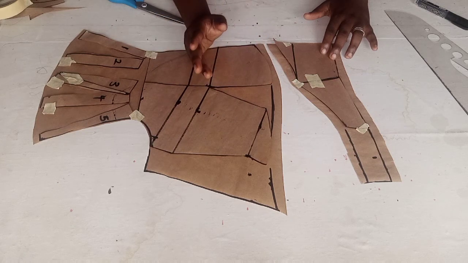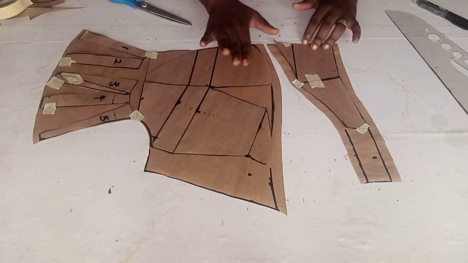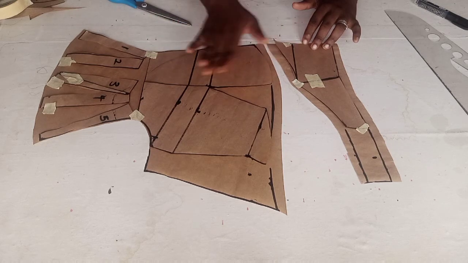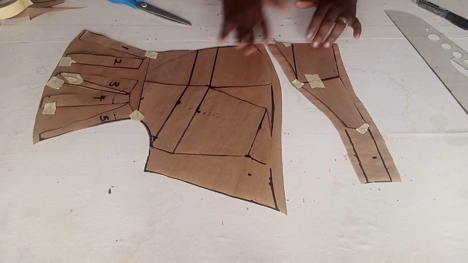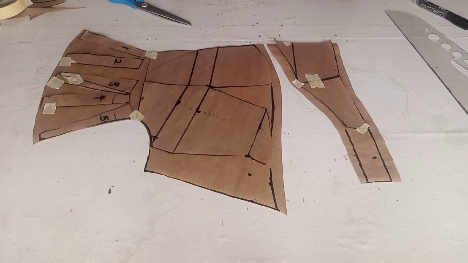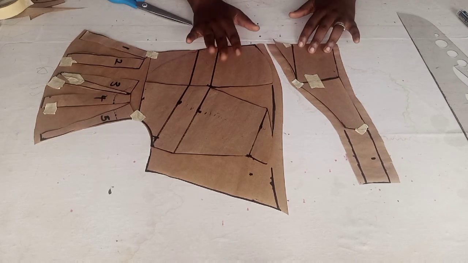And as for the back aspect, I have a video on how to draft the basic body. So you can go there and watch the video on how to draft basic body, so that you know how to draft the back aspect, because the back aspect is the normal basic body. As for the drafting, watch out for the sewing.